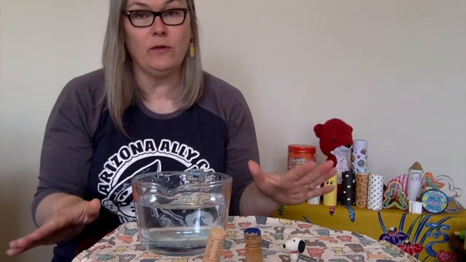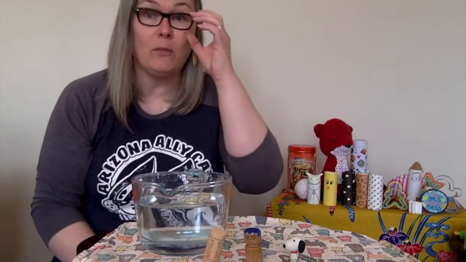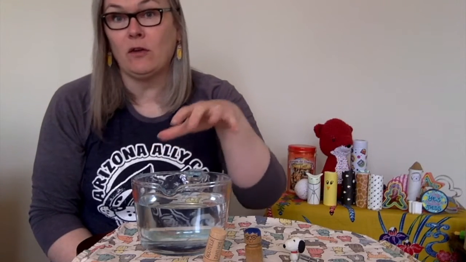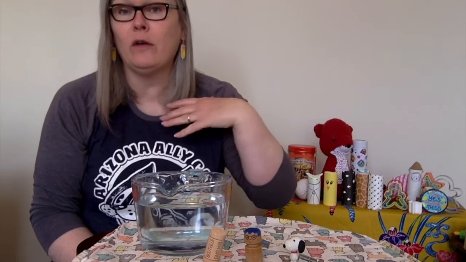You can do this on the floor, you can do it outside, you can do it on your balcony, you can do it in the bath. Your child could be in the bath and you could have a small container in the bath with them, or they could be in the bath having their bath and you could see what sinks or floats.